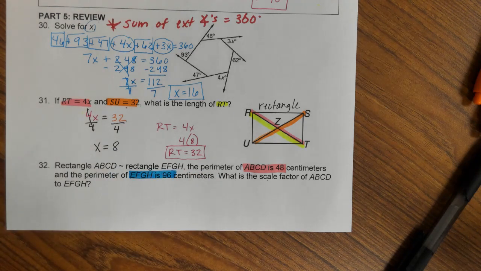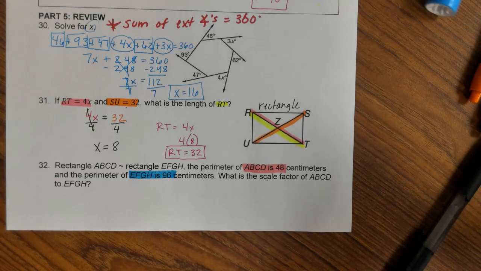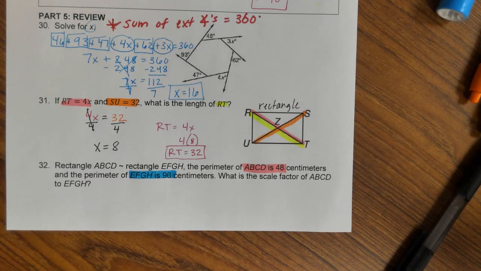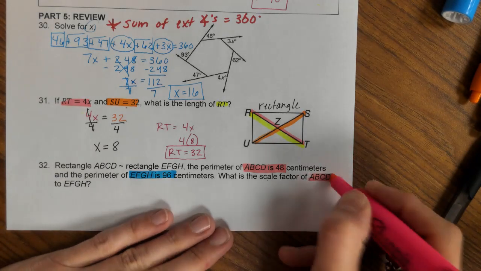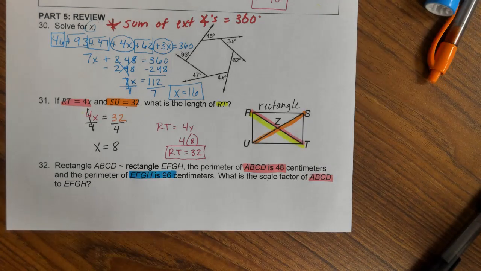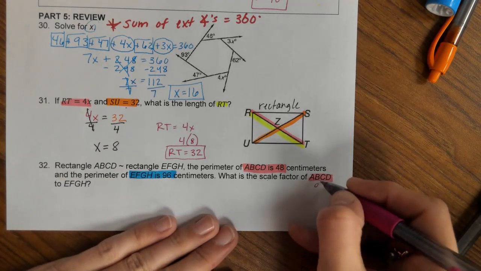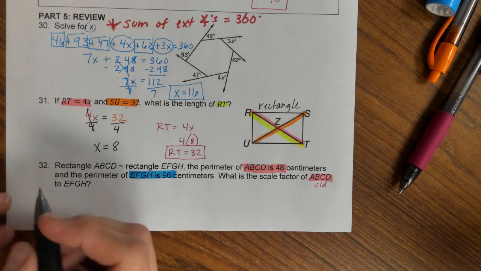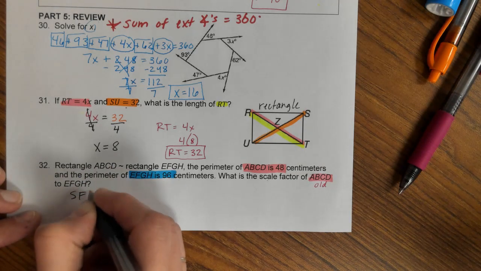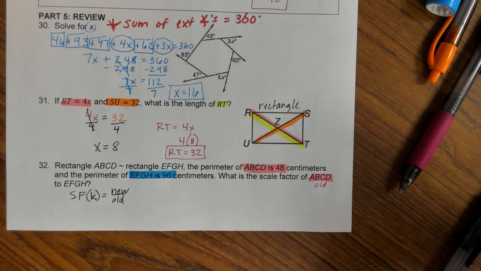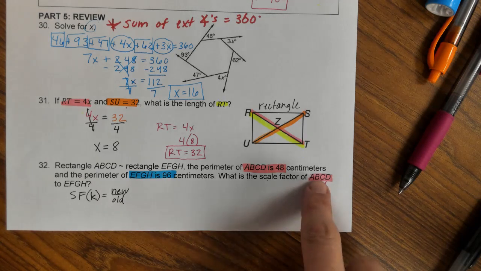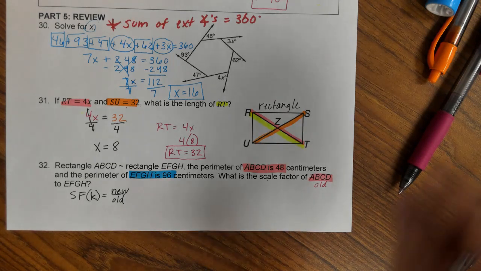We want to know the scale factor of ABCD to EFGH, meaning here that ABCD is our original, O, meaning the old one. Okay, we need to remember that scale factor, represented with the lowercase k, is new over old or original. And so we start with ABCD, that is our old one or our original one.